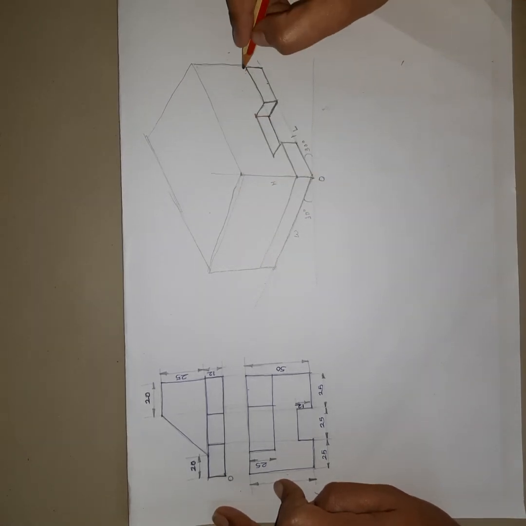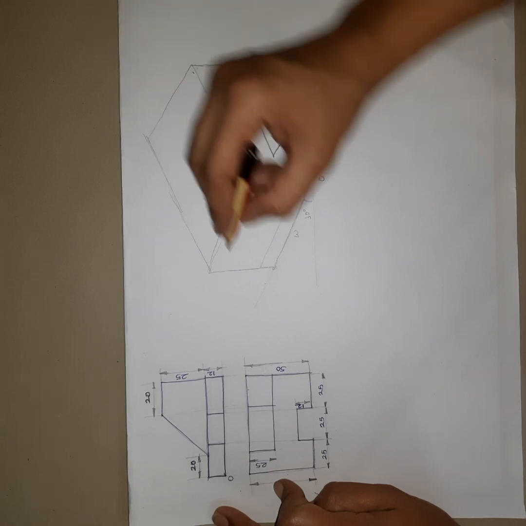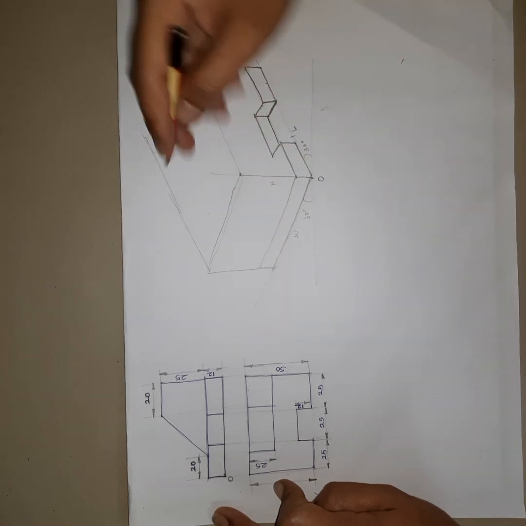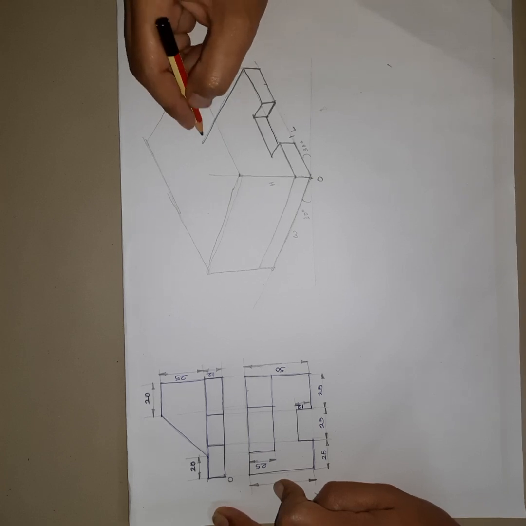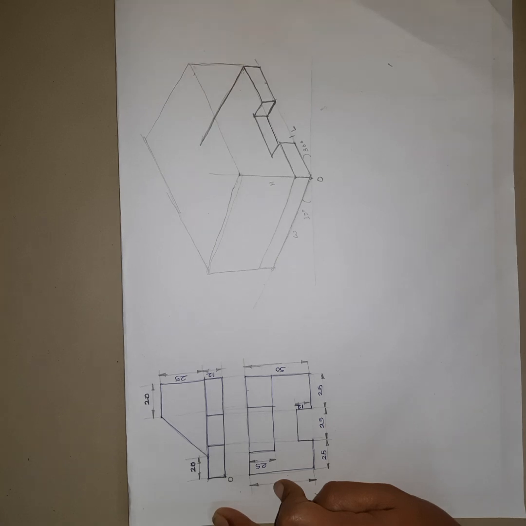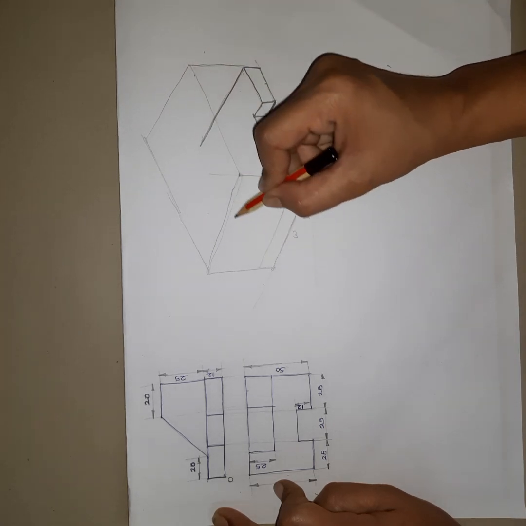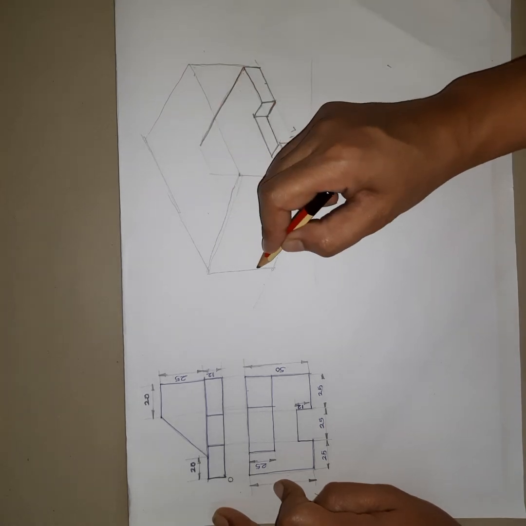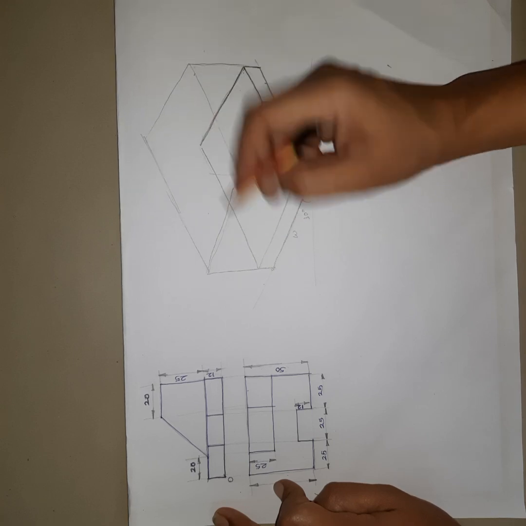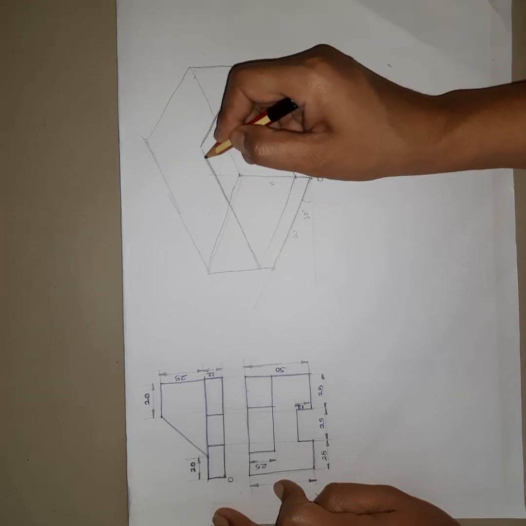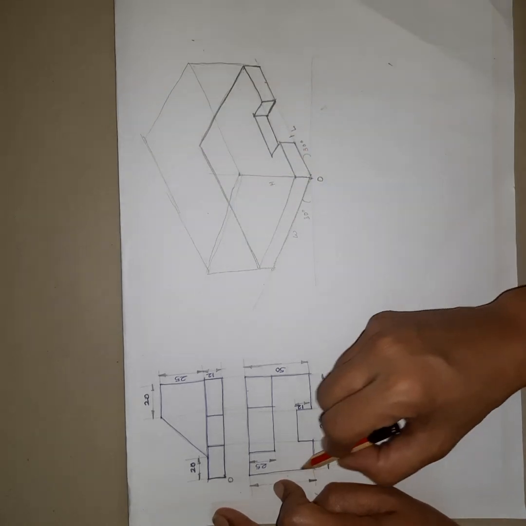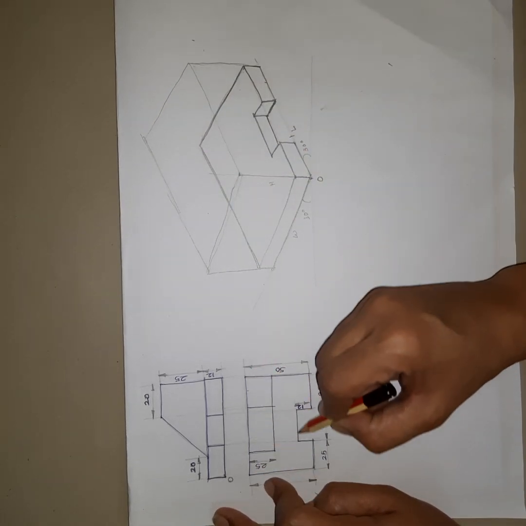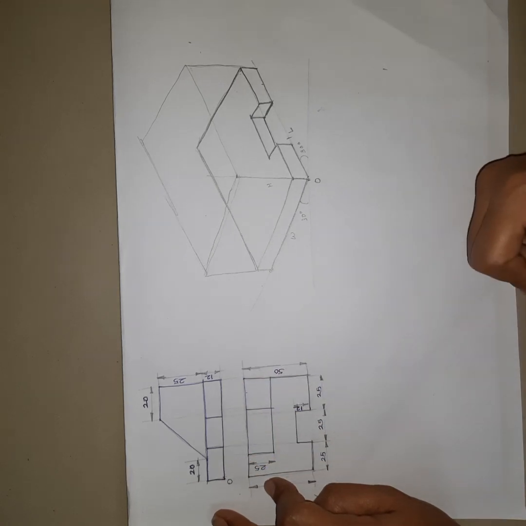From here also you have to draw a line of 50 mm parallel to the width, then draw this line, right? 50 mm, 50 mm. So we completed this portion of an object, right?